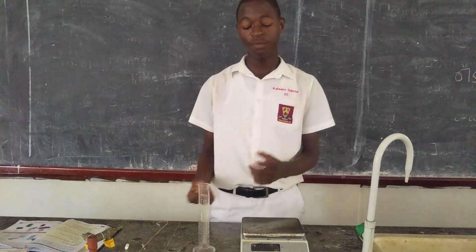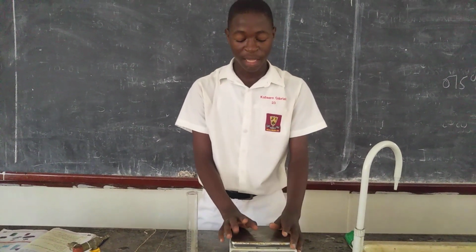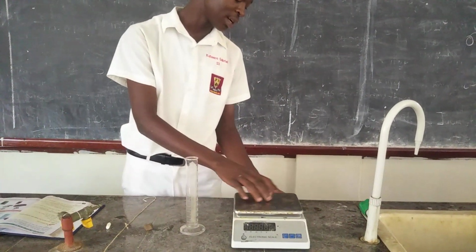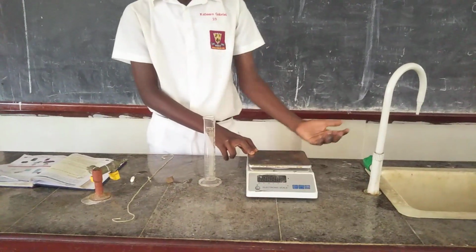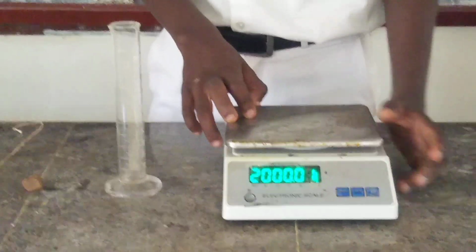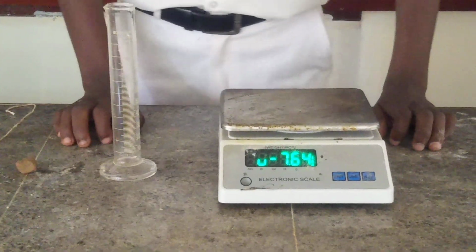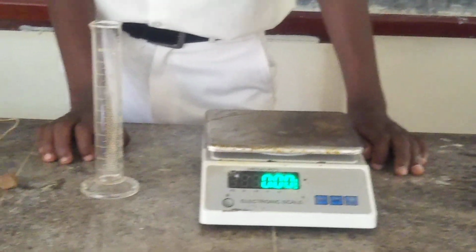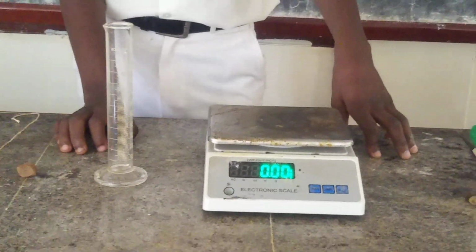So the first thing I need to do is switch on our electronic scale. Here behind there is a button that I can press for it to turn on. So if I press here like this, as you see, it brings some readings. But before we place this stone on top, we need to make sure that it resets itself. When it resets itself, it will be 0.00. That means that this electronic scale has reset itself.